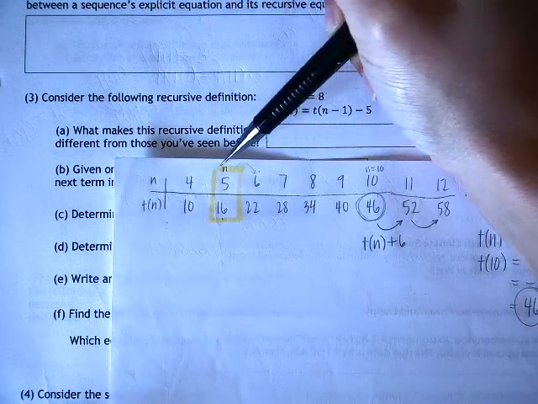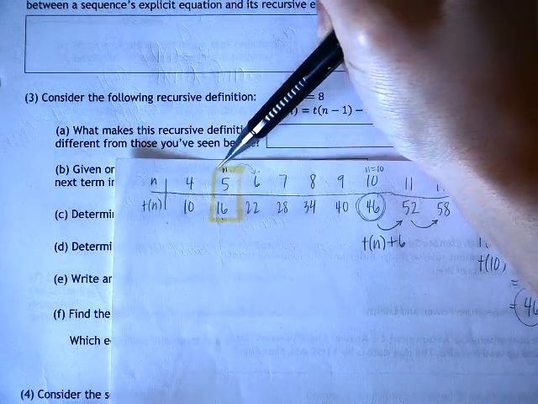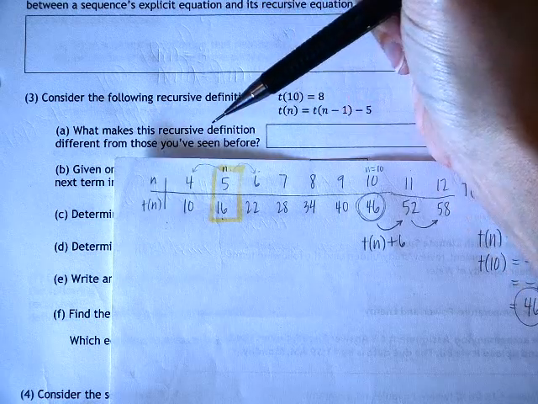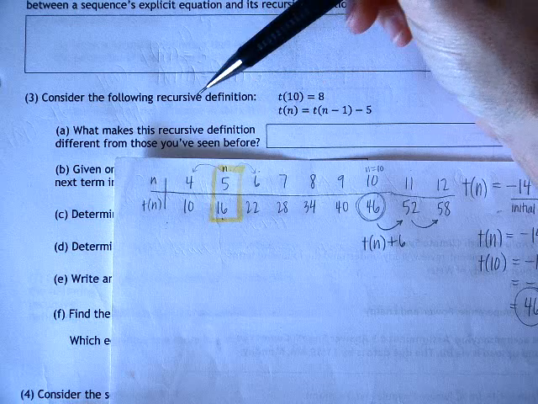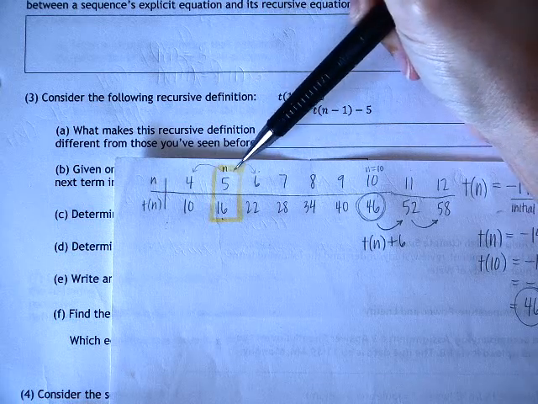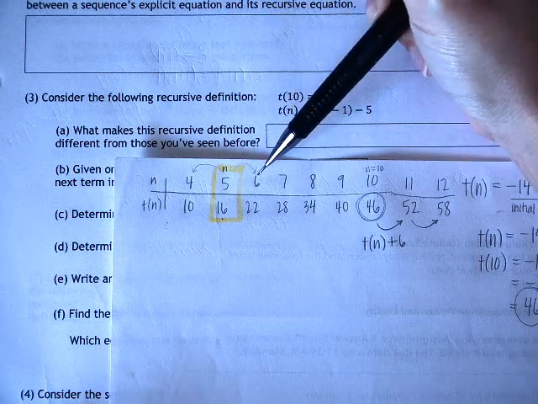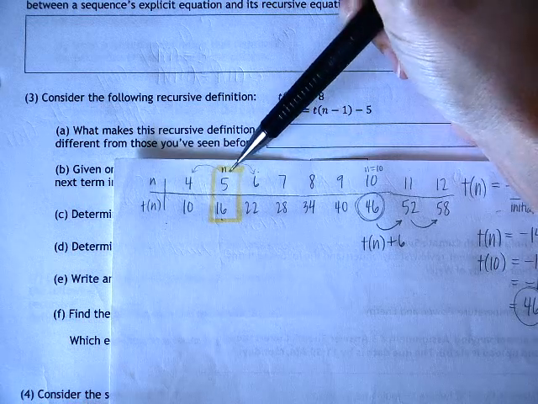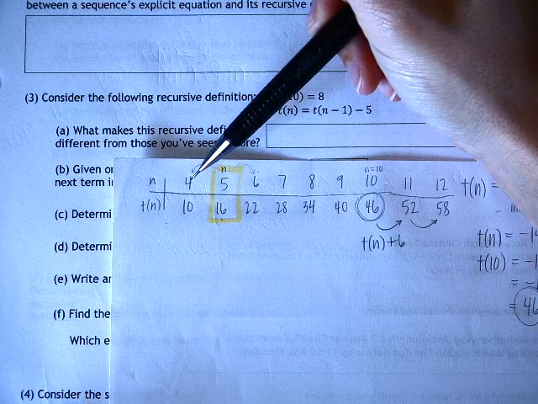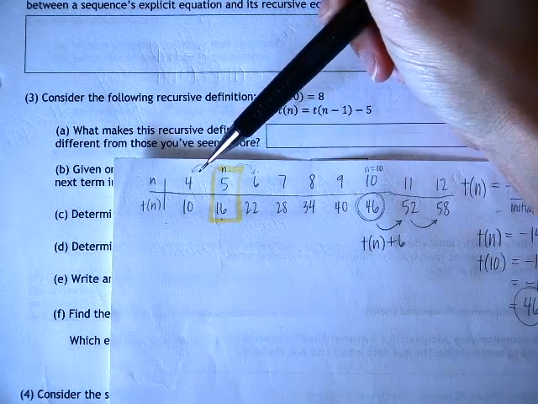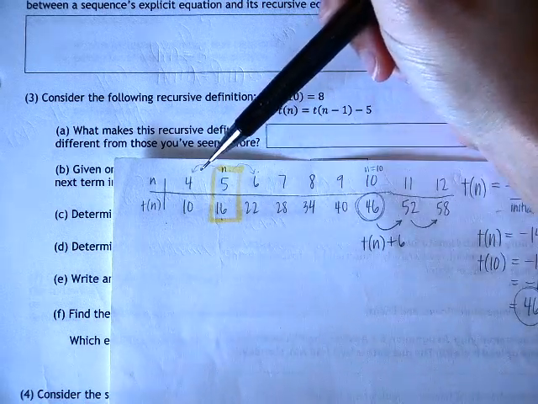So instinctively, n minus 1 is probably making us think of the term before. So this recursive definition is a little bit different because it's not telling us how to get to the next term forwards in the sequence. It's probably telling us how to go backwards and get the term before the one we're dealing with, which is kind of an interesting way of thinking about it.